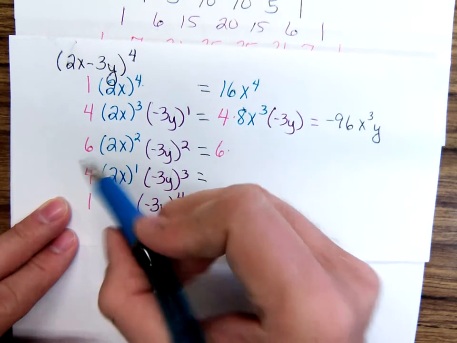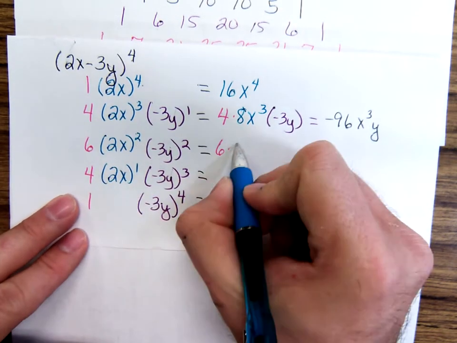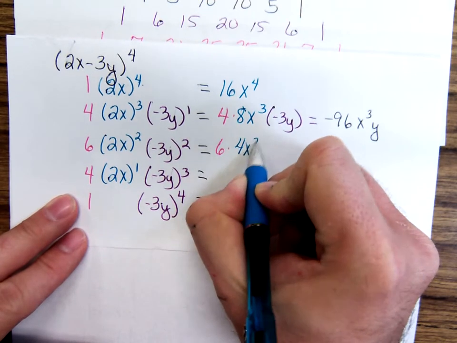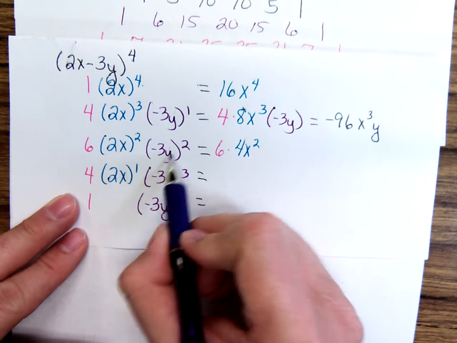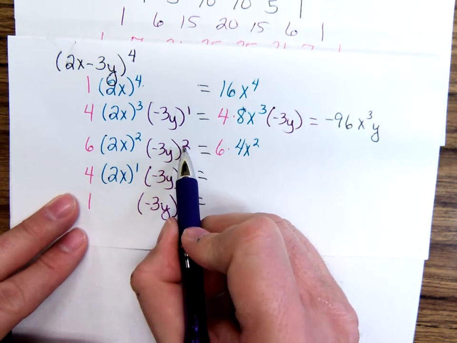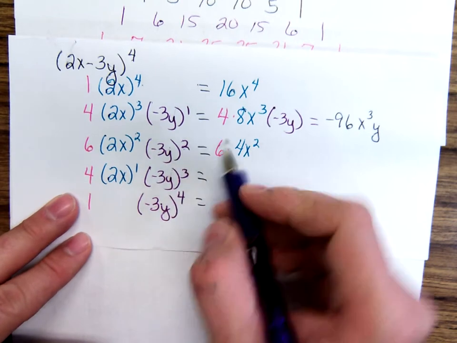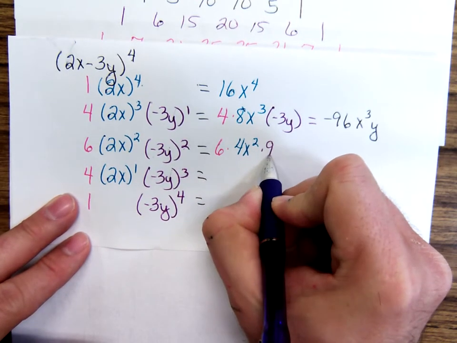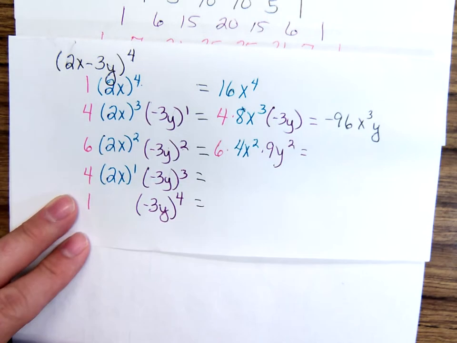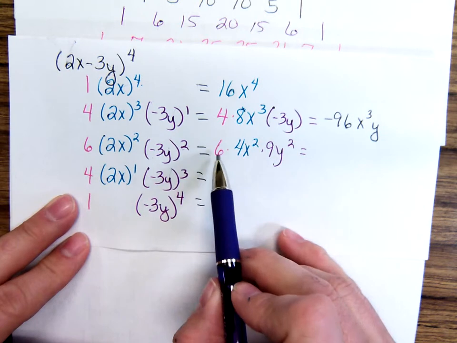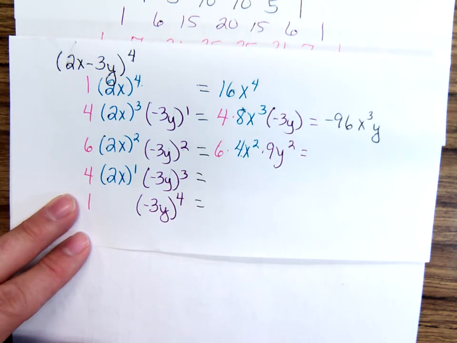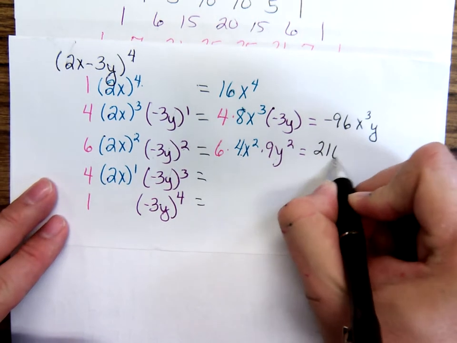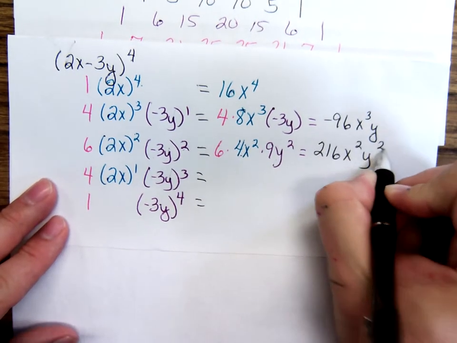Now, 2 squared would be a 4. Then x squared. And on the next one, the negative 3y squared, is there going to be a negative here once we're finished squaring it? Negative 3 times negative 3, that's going to be a positive 9y squared. So we have 6 times 4, which is 24, times 9, that's 216 x squared y squared.